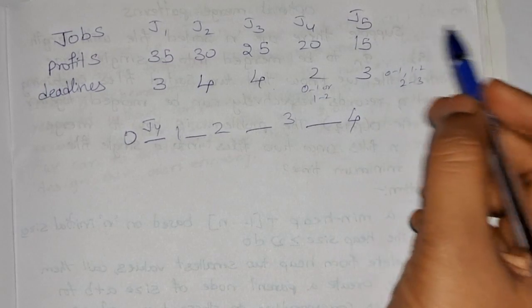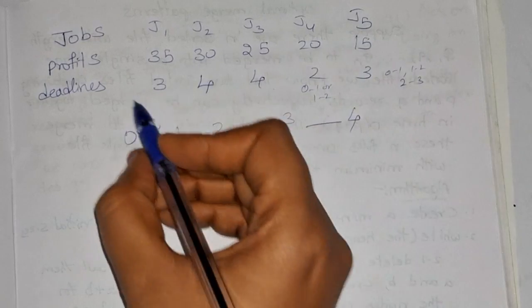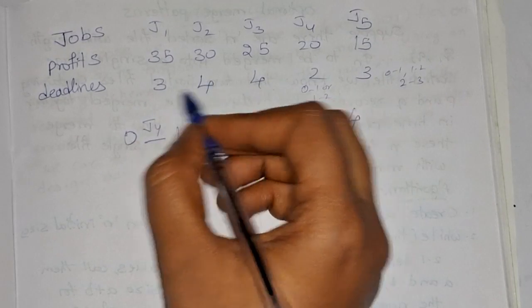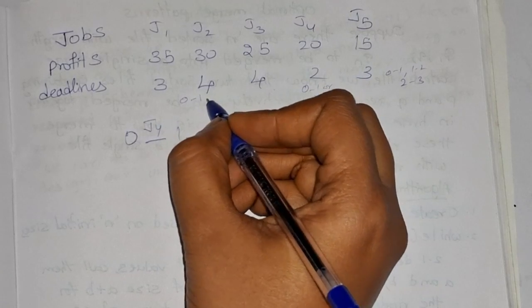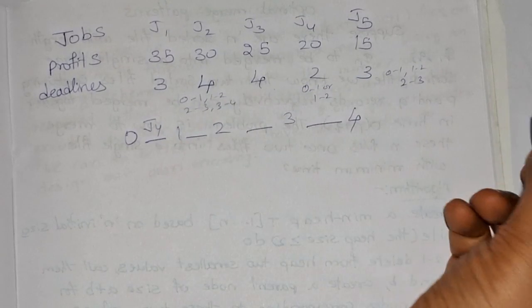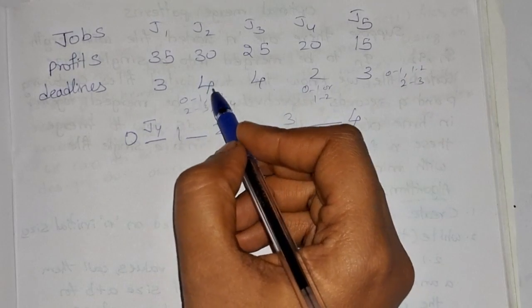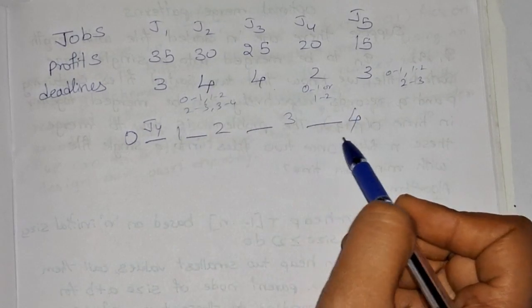So we can keep this J5 in any place, that is 0 to 3. Similarly here for the deadline 4, these jobs can be placed in 0 to 1, 1 to 2, 2 to 3, or 3 to 4, right? So the maximum deadline is 4. So we can place this job wherever we want.